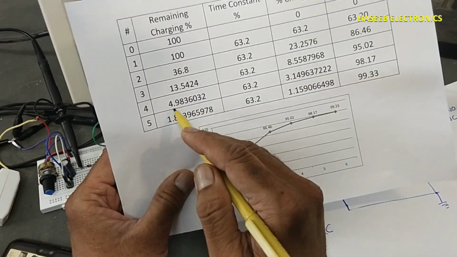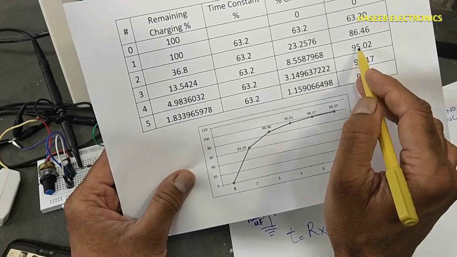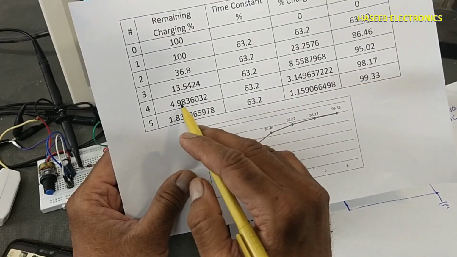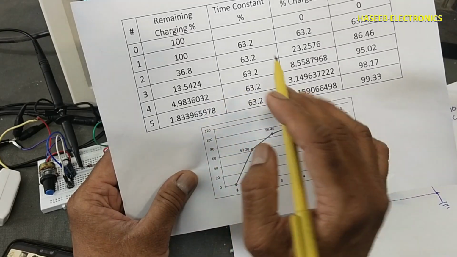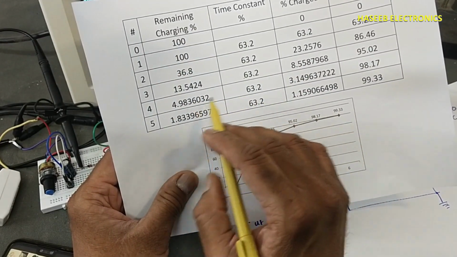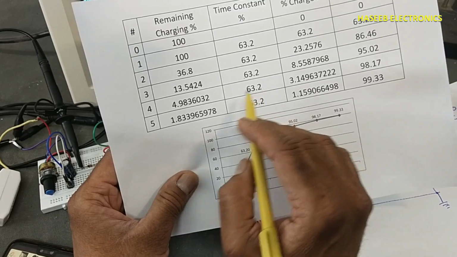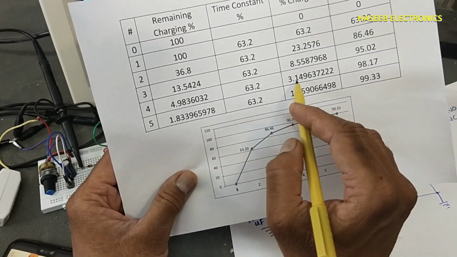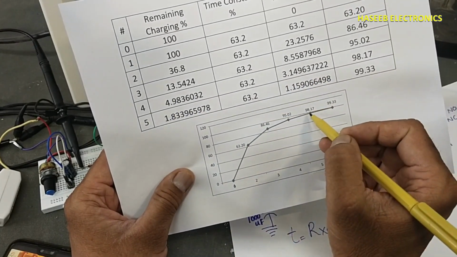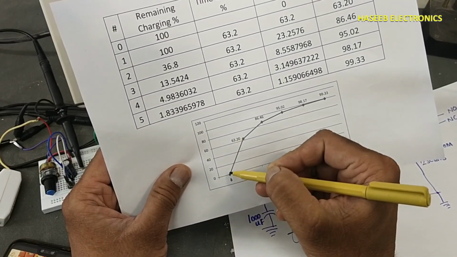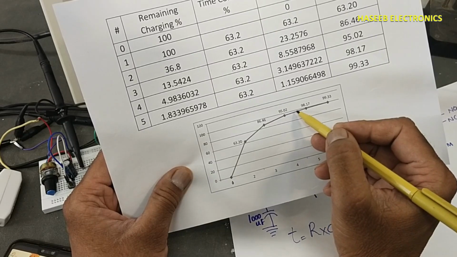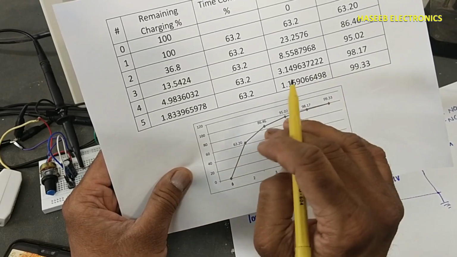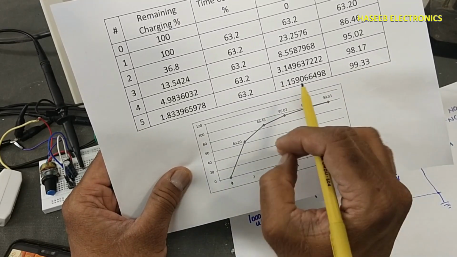The remaining 4.9% of the total capacitance, that is 4.98% of the total value, 63.2% of this value will be covered in this charging step. You can see initially it is charging rapidly, but here it is charging very slowly.